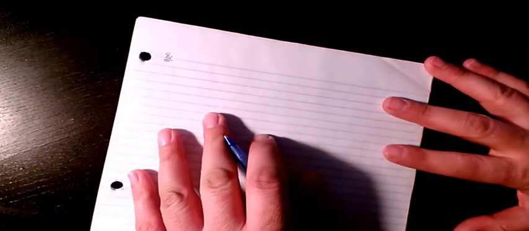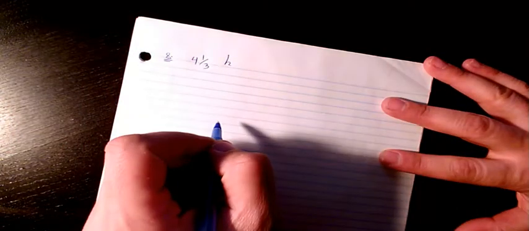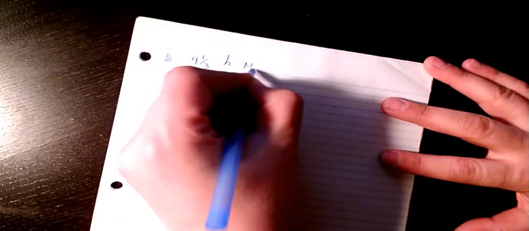So, question 8, it says, Zofia spent 4 1/3 hours weeding her garden on Monday and 1 4/5 hours on Tuesday.